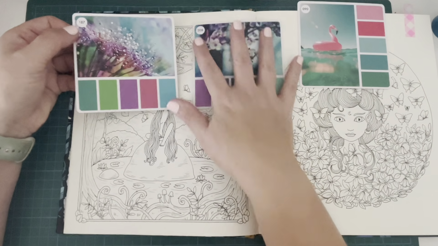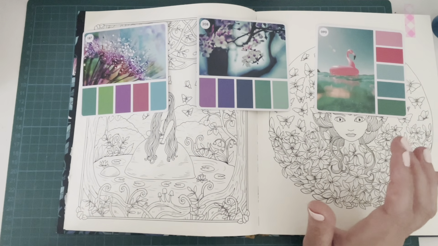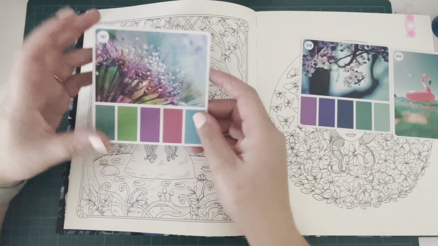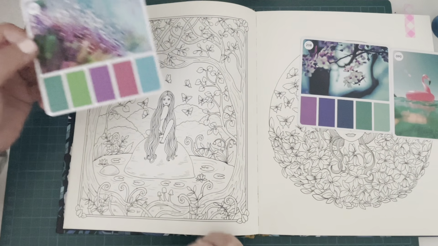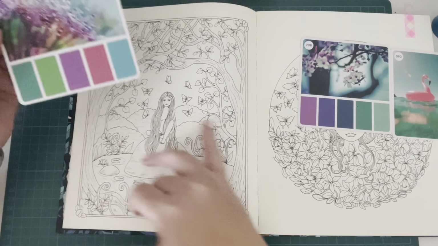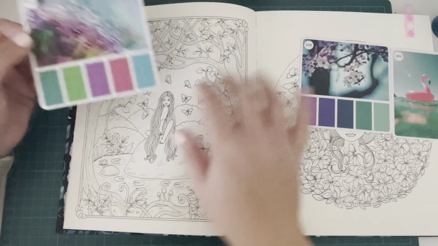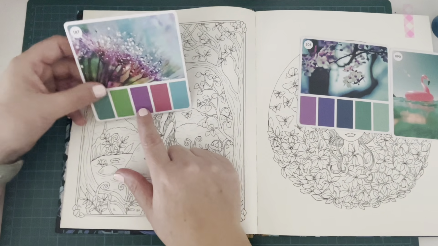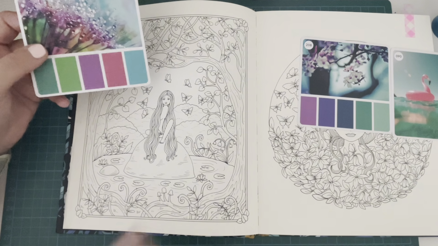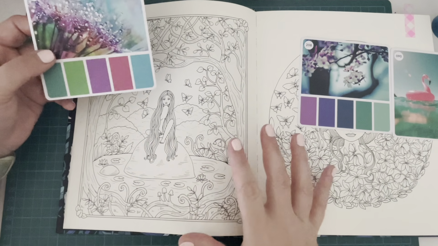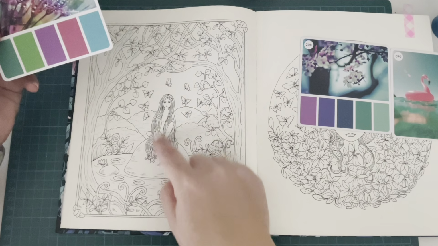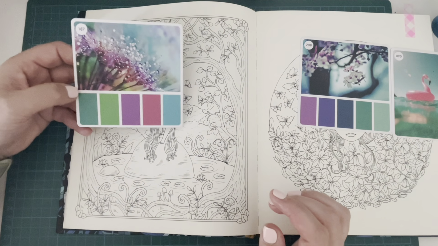Okay, so let's look at each one, and what I think about when I look at each one is where I'm going to put each of the colors on my pages. So for this one, I think I would have the lighter green as my grass and my bushes, this tealy green for my foliage. I would have the purple and the pink. They would be used for my flowers and my butterflies in some form, and possibly the pink for her hair as well, which could be quite interesting.